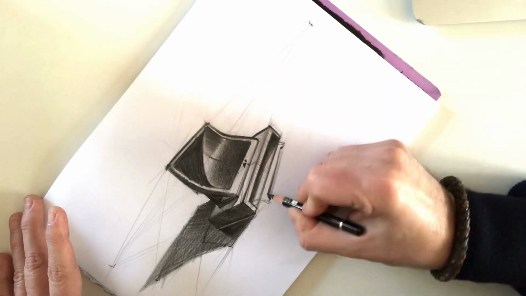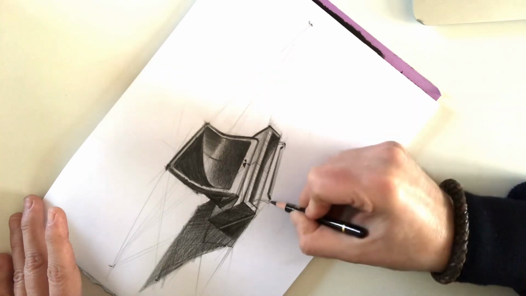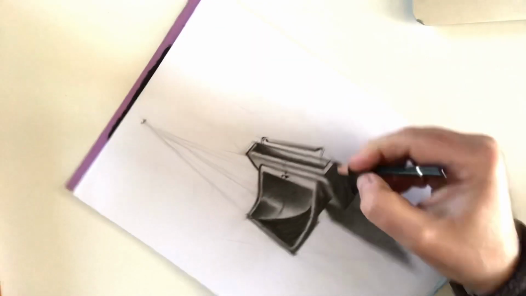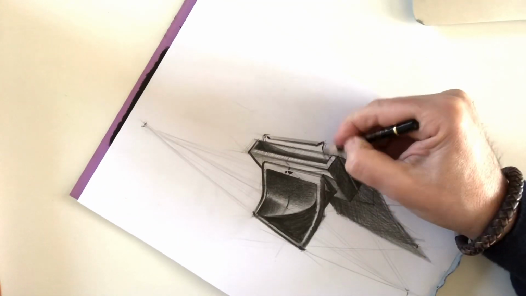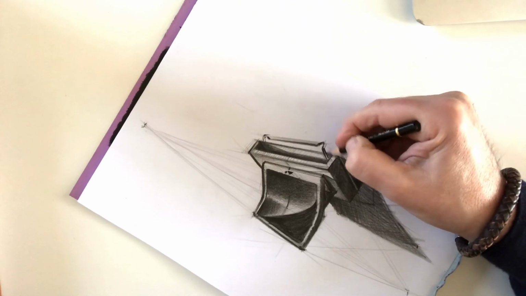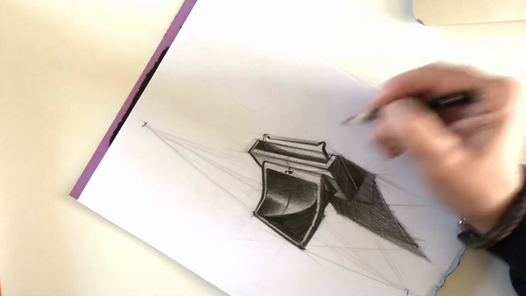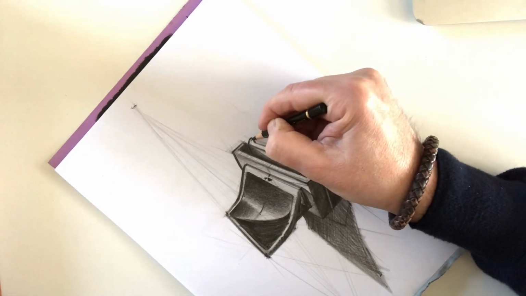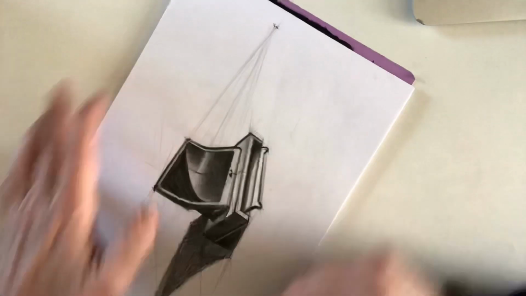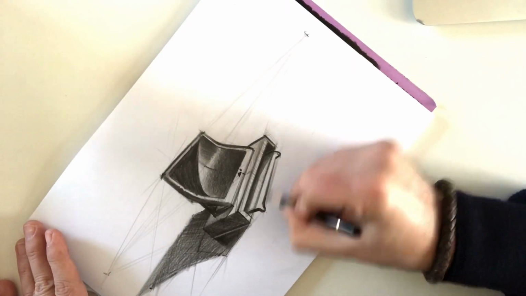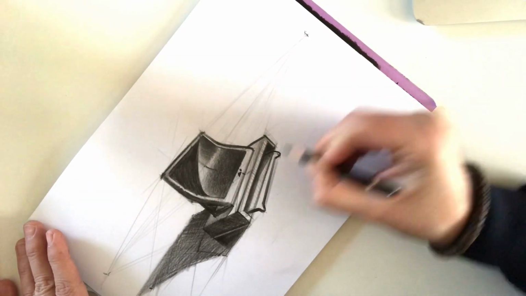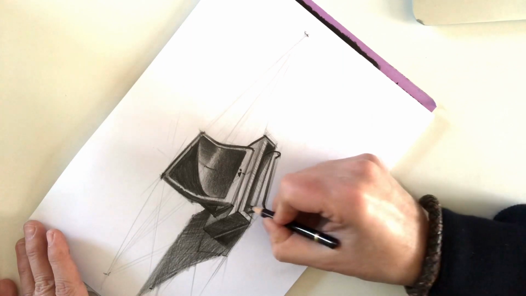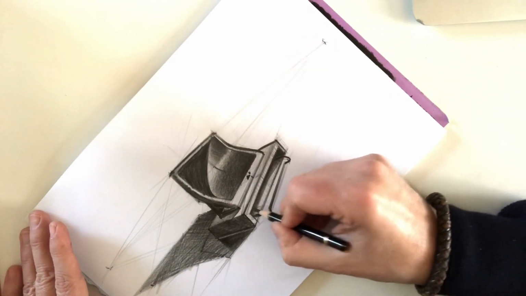A keyboard, kind of modern keyboard. Always following the perspective, always. You know? So let's draw the keyboard.